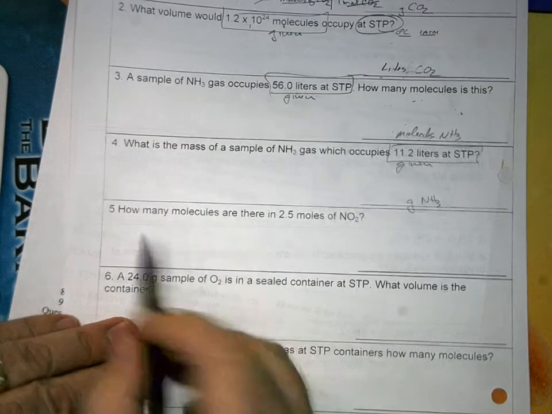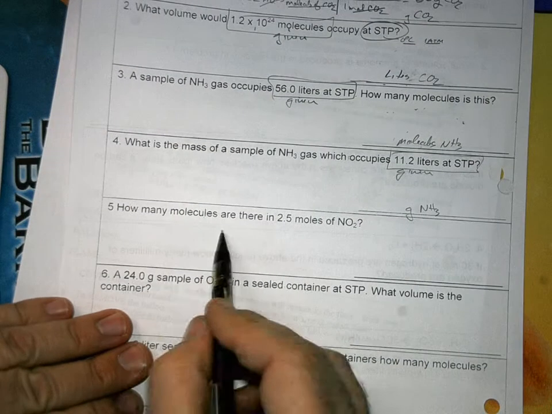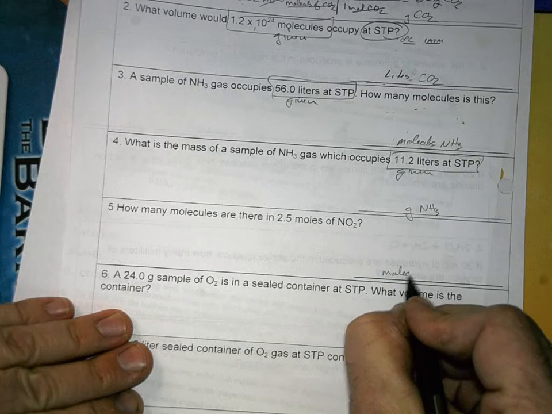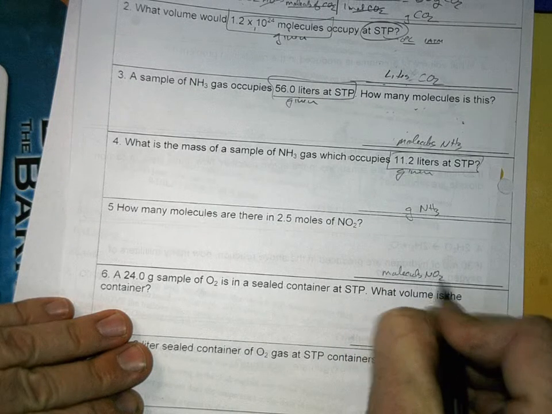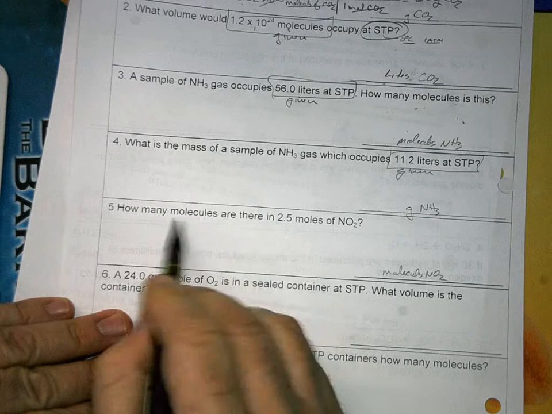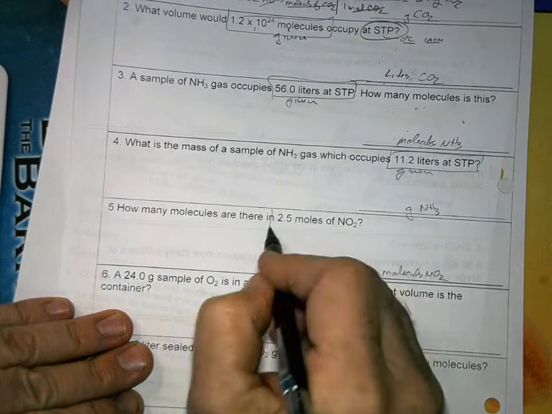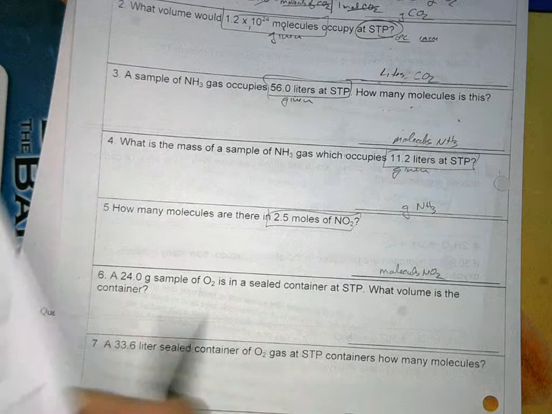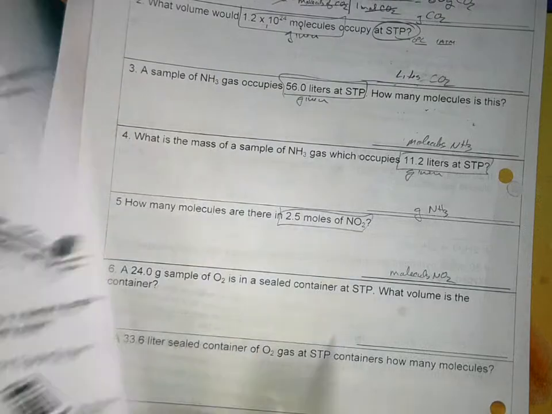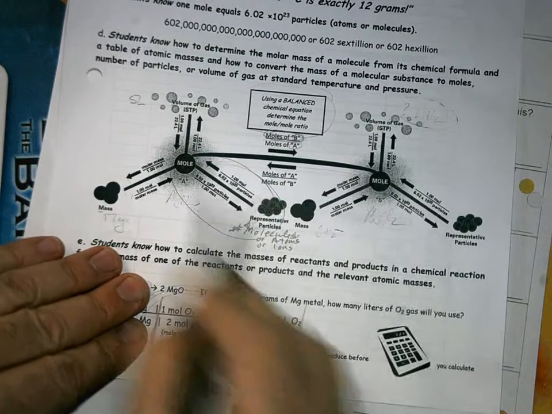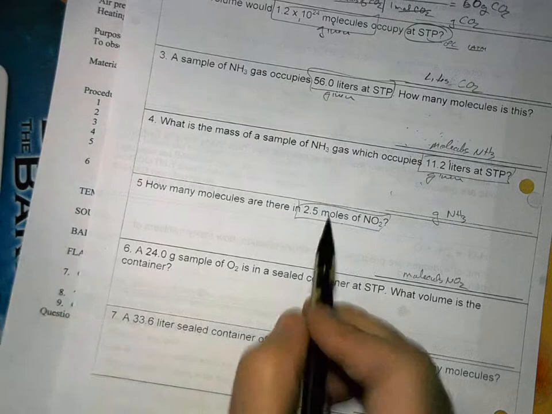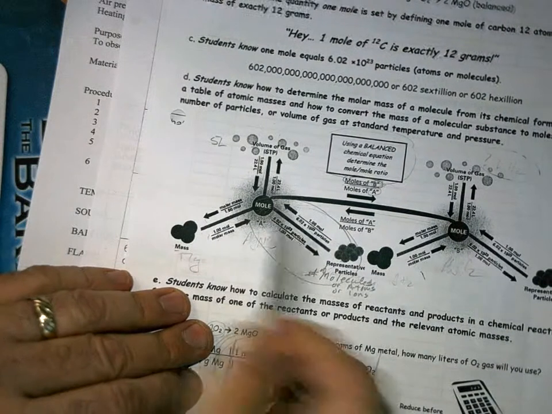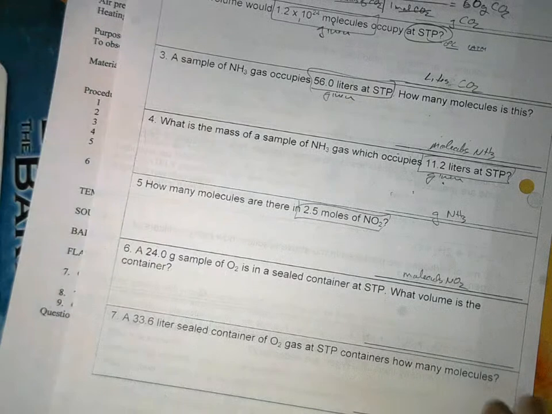Number 5, how many molecules are there of NO2? Okay, so we're looking for molecules of NO2. And that's given, we've got 5 moles of NO2. Well, that's going to be pretty easy because we're just going from moles to molecules. We just got a one-step conversion. We're going to put this as our given, and we're going to multiply it by Avogadro's number, and that'll give us your answer.